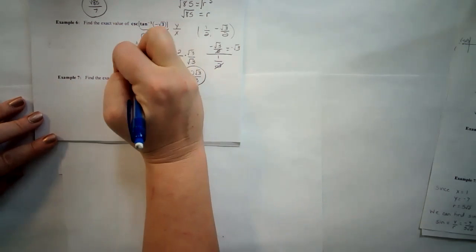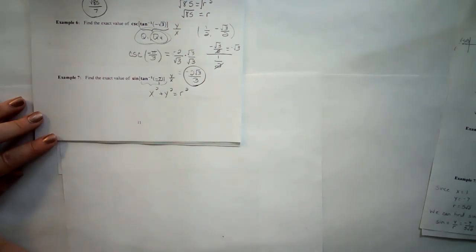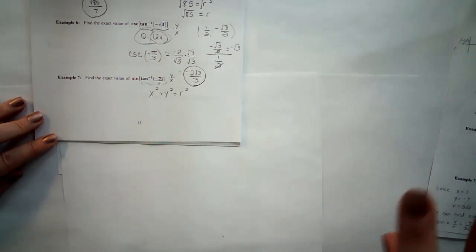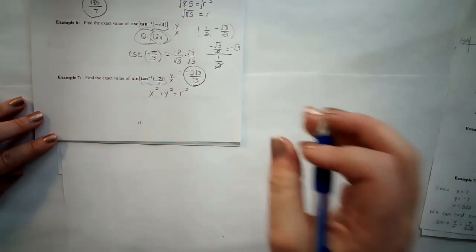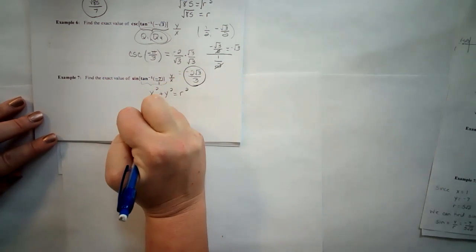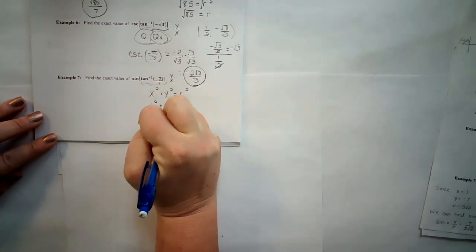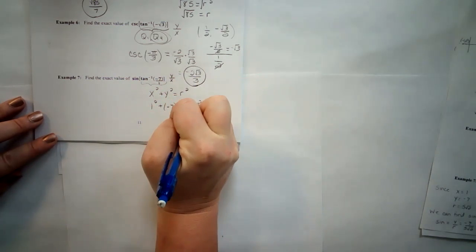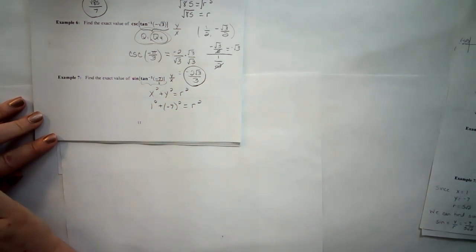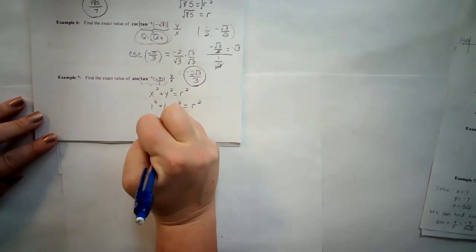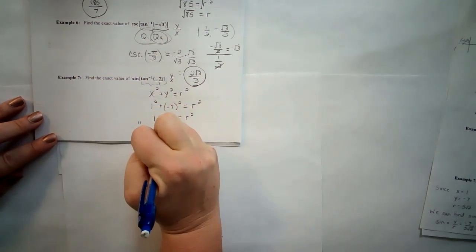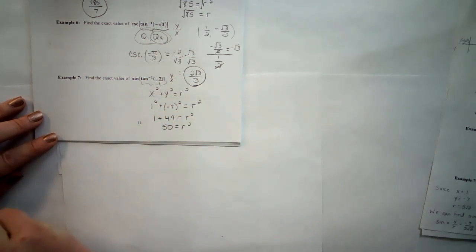Well, remember, inverse tangent's only good in quadrant 1 and quadrant 4. So if it's negative, it's down here in quadrant 4, and in quadrant 4, x is positive, y is negative. So make sure that your negative goes with your y. So my x is going to be 1. My y is going to be -7. There's my r squared. Okay, I'm going to have 1 plus 49. I'm going to have an r squared of 50.